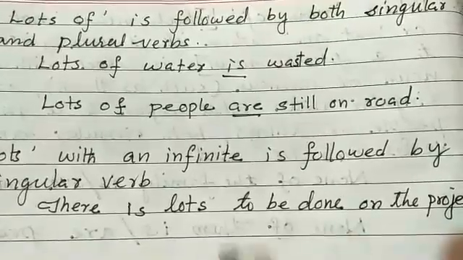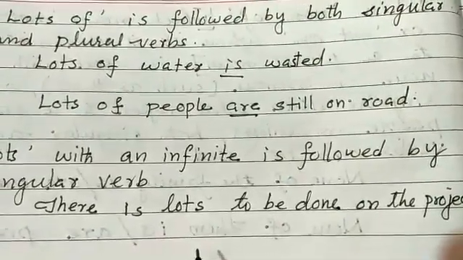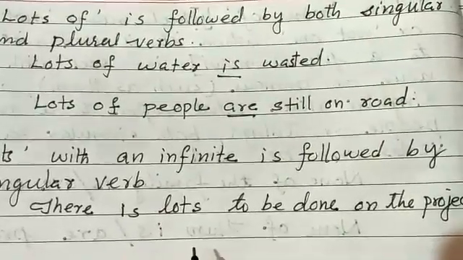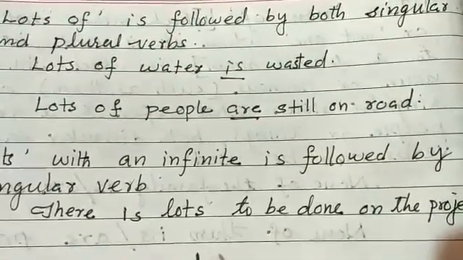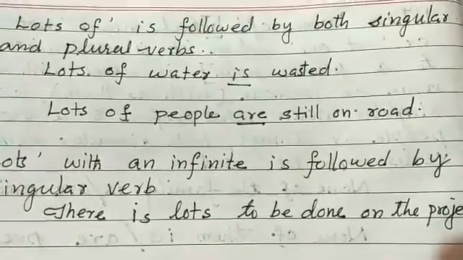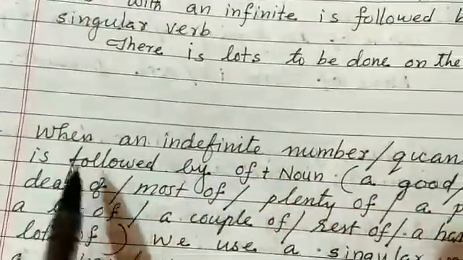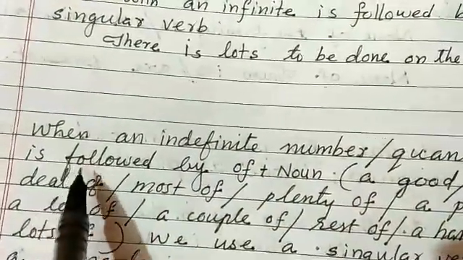There is lots to be done. So, how much? It is not clear. It is infinite. So, there is lots to be done on the project. Now, let us go to another rule.